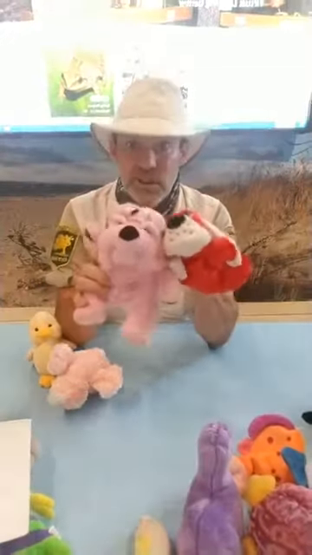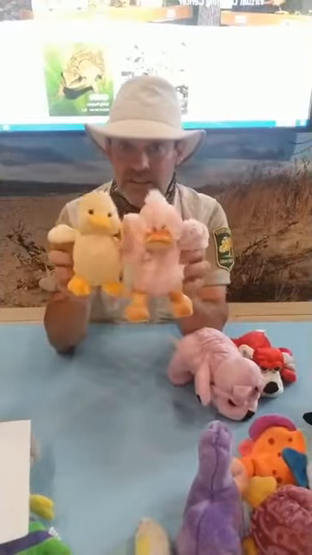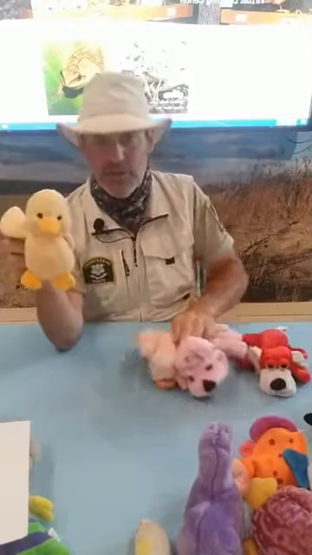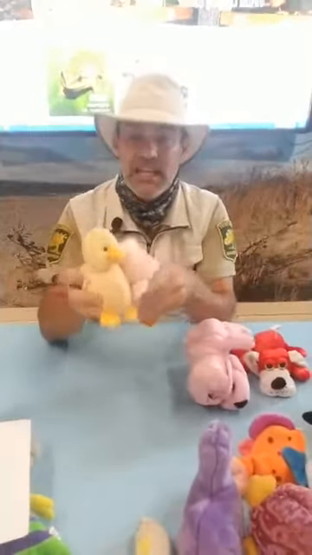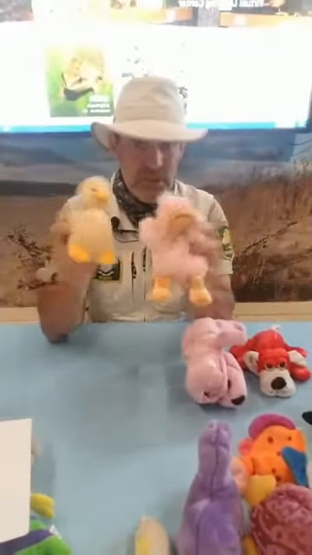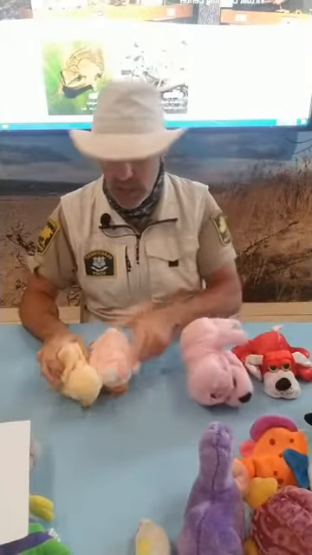These two are both dogs. These two are both ducks, but two of them are the same color. So you might want to do something like, do they have feathers? These both have feathers. These do not have feathers. That would be a good question.